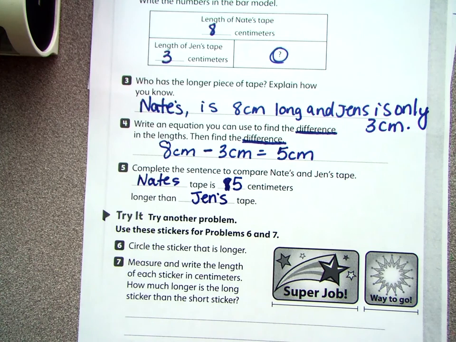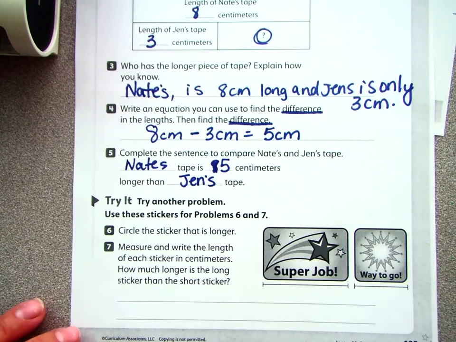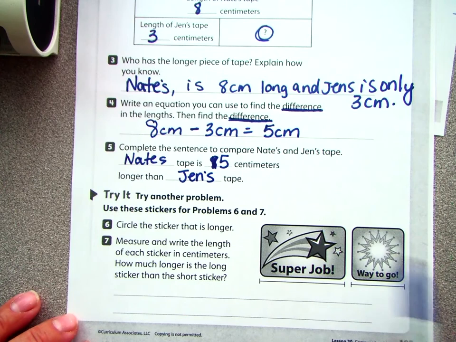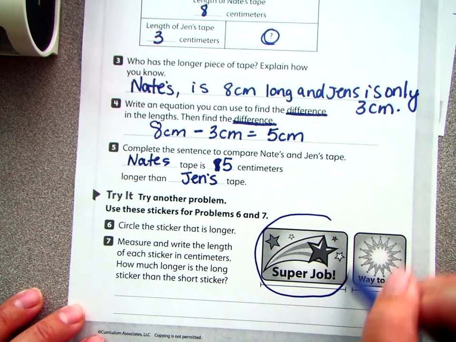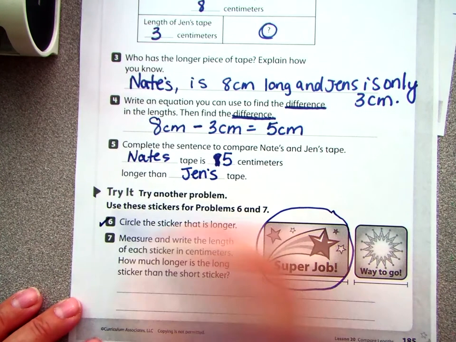Now let's look down at the bottom. It says try it. Try another problem. Use these stickers from problems 6 and 7. It says 6. Circle the sticker that is longer. Okay, well you can look at these to answer this part of the question. You can visually see which one is longer. And if you chose super job, then you chose the right one. So we did 6. I checked that off.